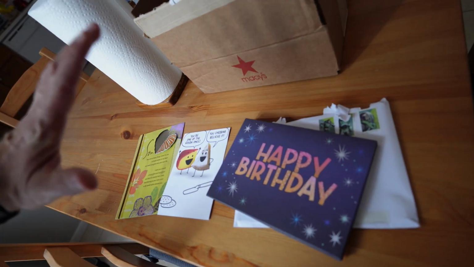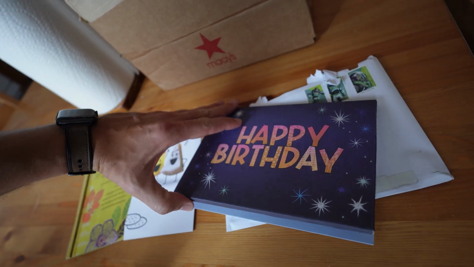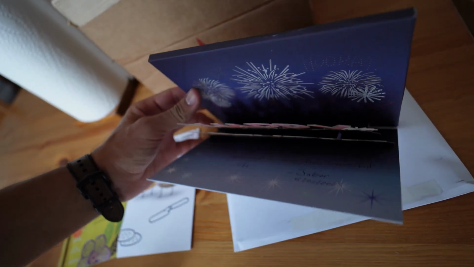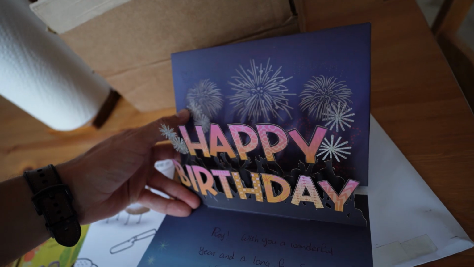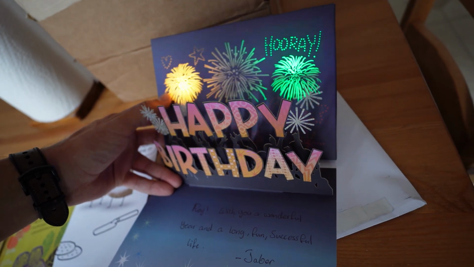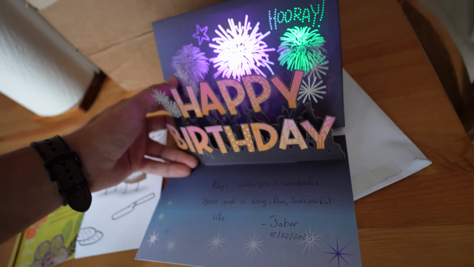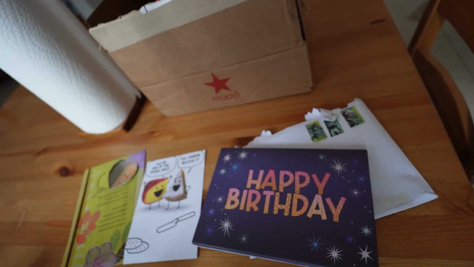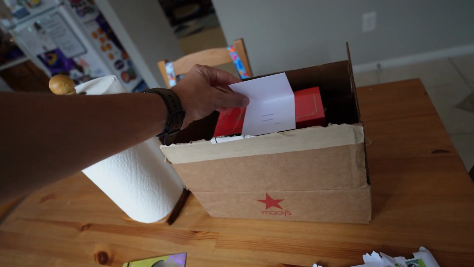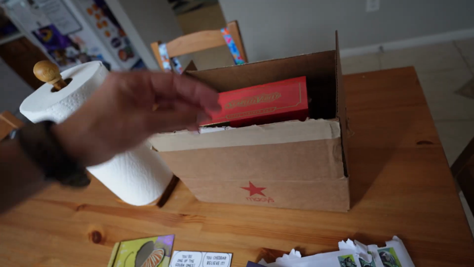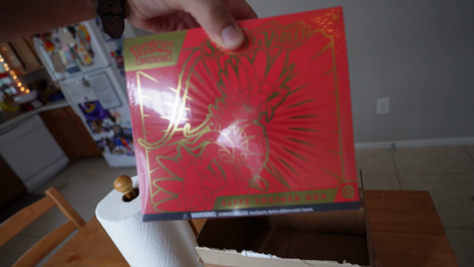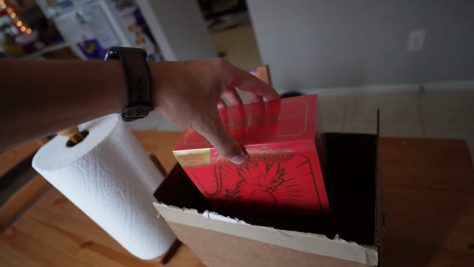Jabber always sends incredible stuff, and this is probably one of the coolest cards I have ever received, because when you open it up, look at that. Fireworks. It says, Roy, wish you a wonderful year and a long, fun, successful life. Happy birthday, because it was my birthday recently. And then also over here, this is from Gavin, and Gavin sent a Scarlet and Violet Elite Trainer box, which I think is so cool.